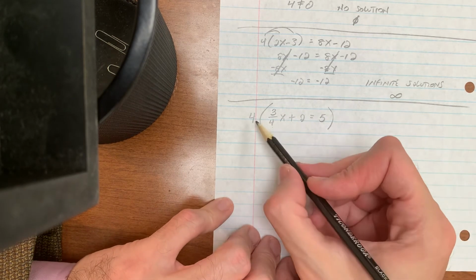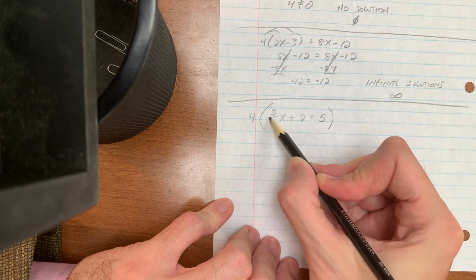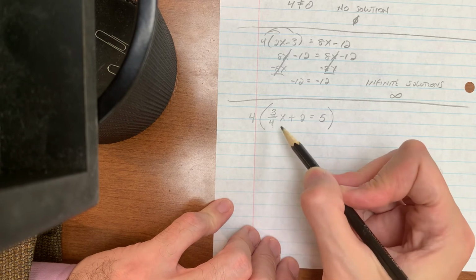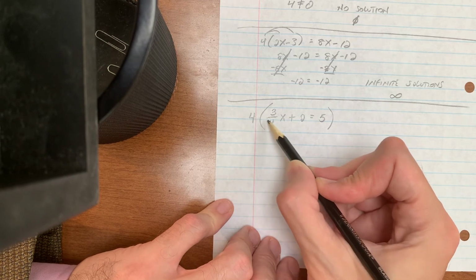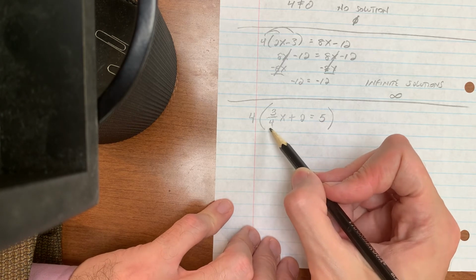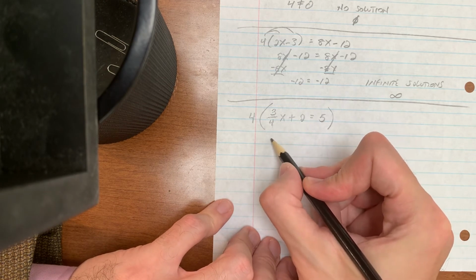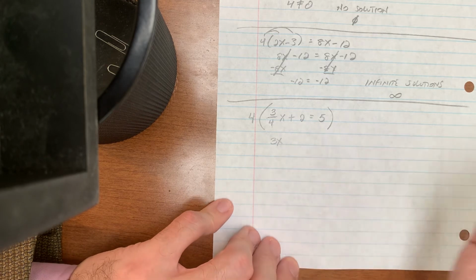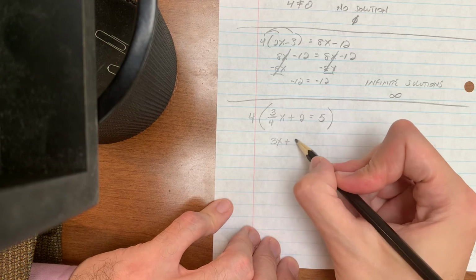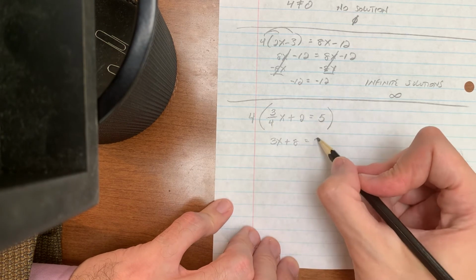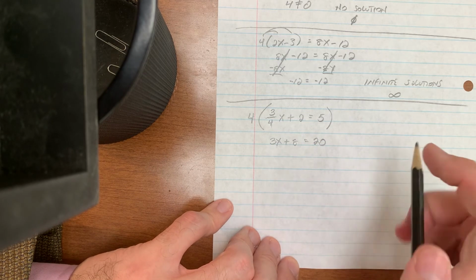Here's why this works. If you were just to multiply, 4 times 3 is 12. And if you divide it by 4, you get 3. Also, you can see that this 4 and that 4 are going to cancel each other out, which is the reason we're doing this. So by multiplying by the denominator, I actually make my fraction just become 3x. There's no more fraction there anymore. But I must multiply the 4 times the 2, so it's plus 8, and the 4 times the 5, so it equals 20. This is an example of the multiplication property of equality.